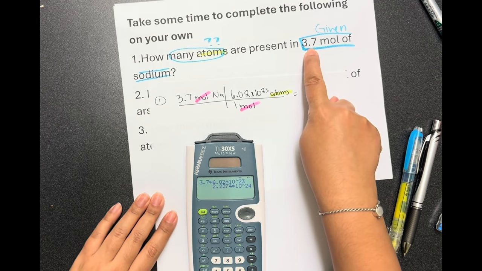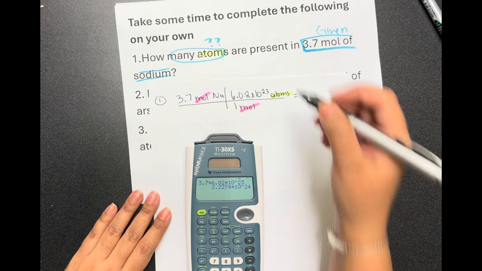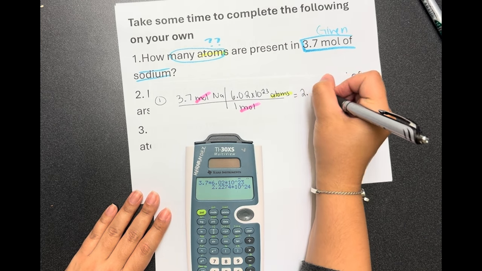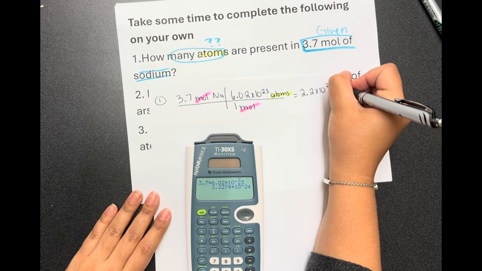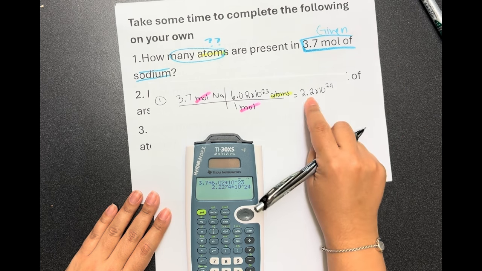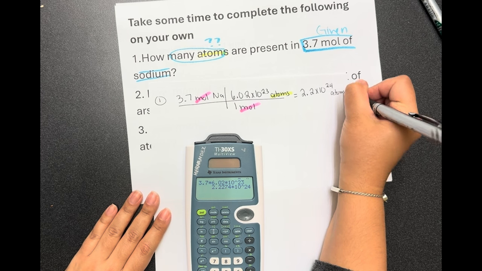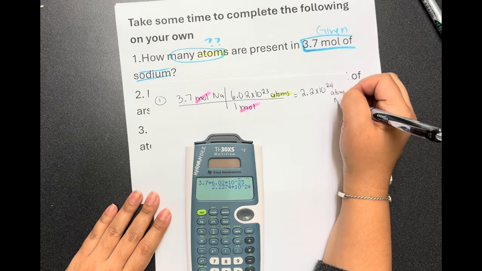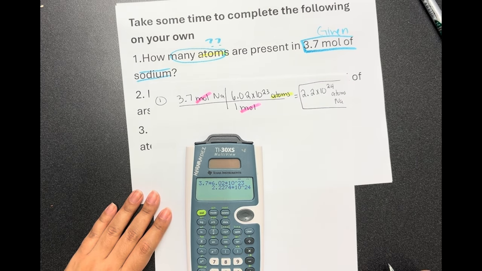My question gave me the number with 2 significant figures, so I'm gonna round my answer to 2.2 times 10 to the 24. I'm gonna round my answer to 2 significant figures. Atoms of sodium. I ran out of space. Okay, and that is my final answer for number 1.